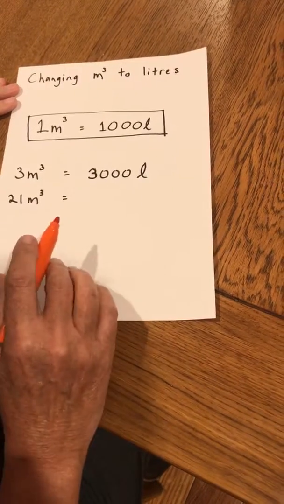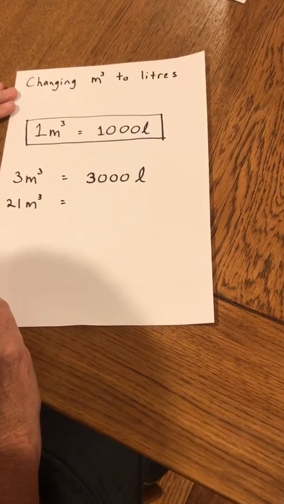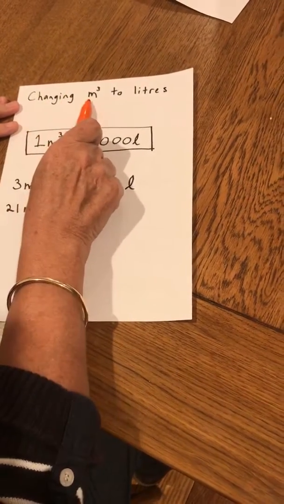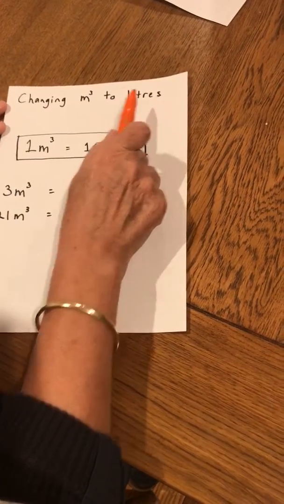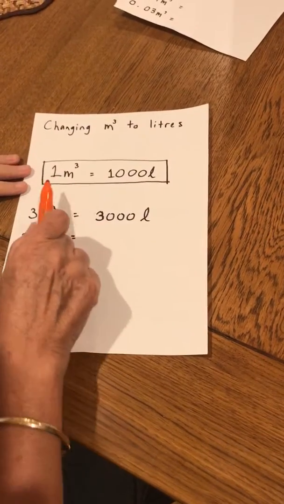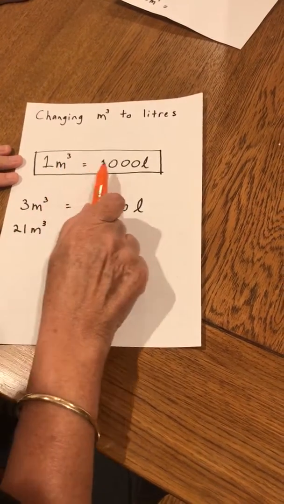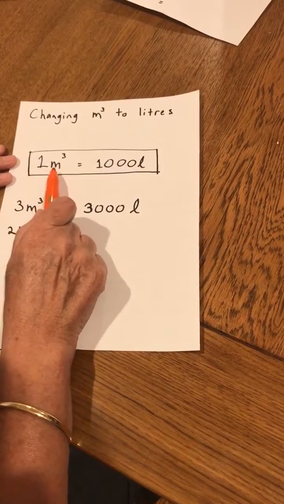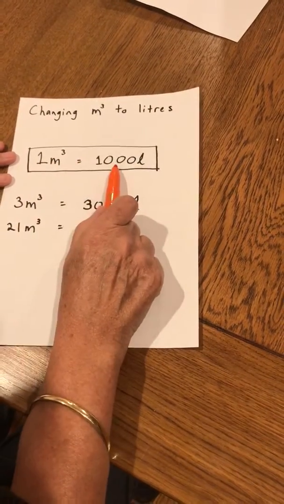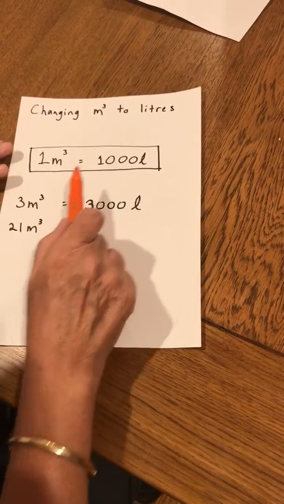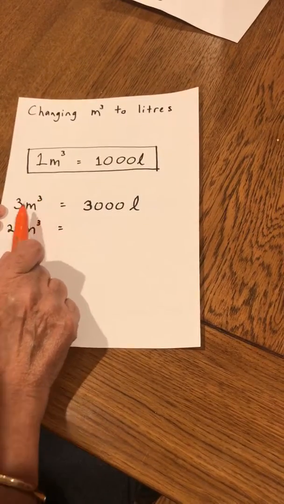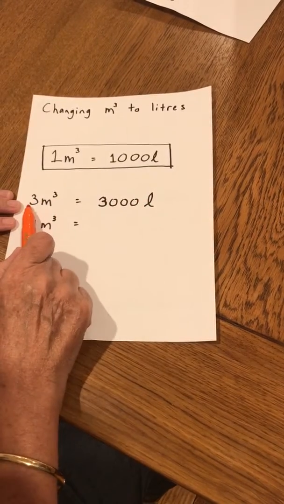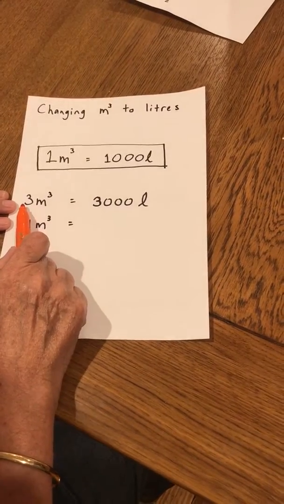You've been looking at finding the volume of different shapes in cubic metres. Now we're going to look at how you change cubic metres into litres. The most important thing to know is that 1 cubic metre is equivalent to 1,000 litres. So for every cubic metre you will have 1,000 litres. If you have 3 cubic metres, that's equivalent to 3,000. You're multiplying the number of cubic metres by 1,000.